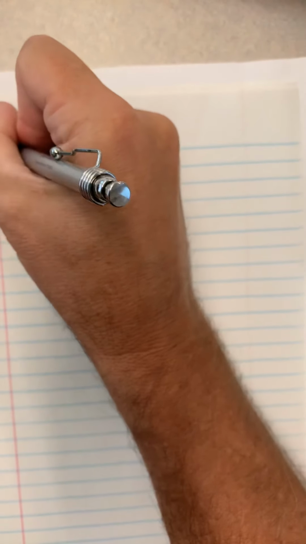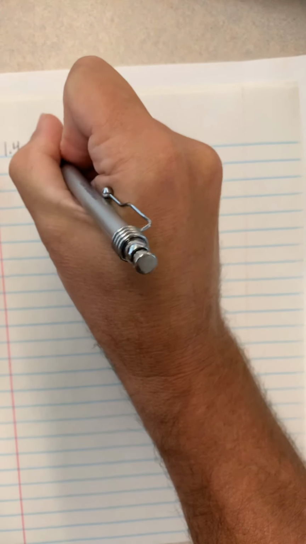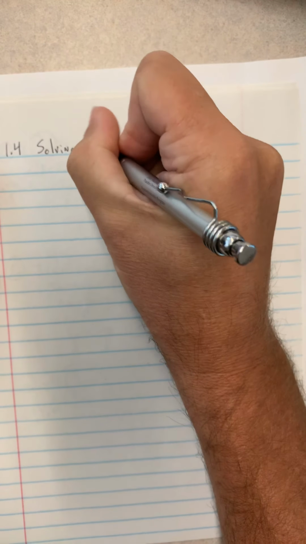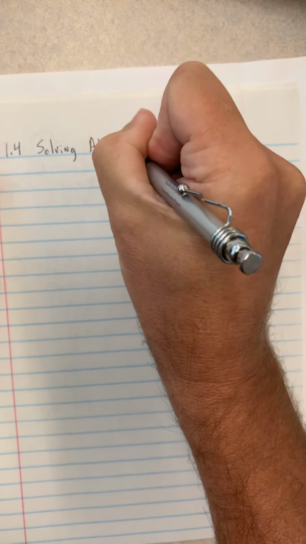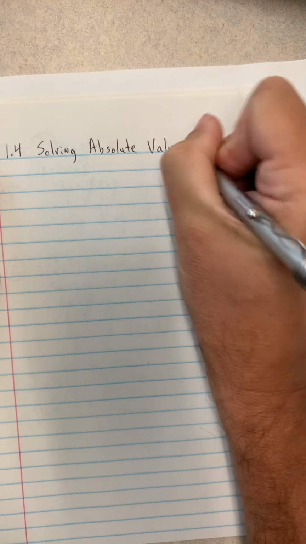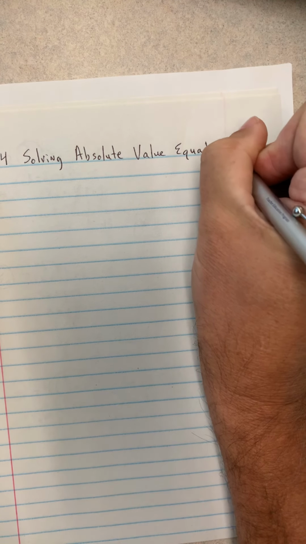Okay, so today is 1.4, and we are going to be solving absolute value equations. Solving absolute value equations. So we're very familiar with absolute value.